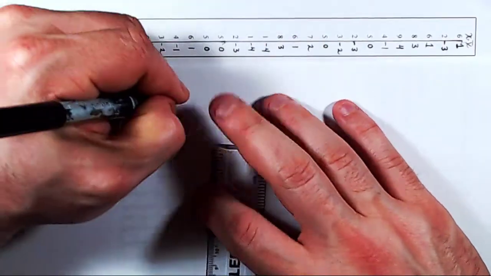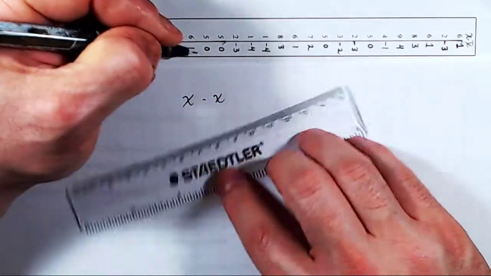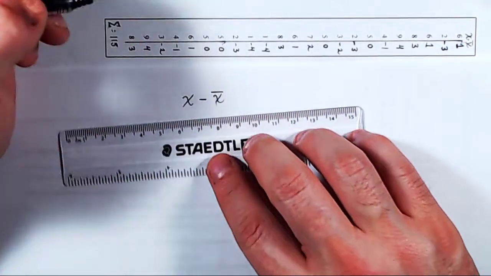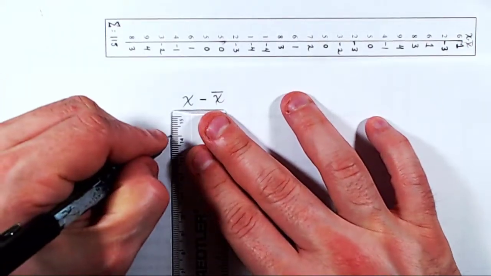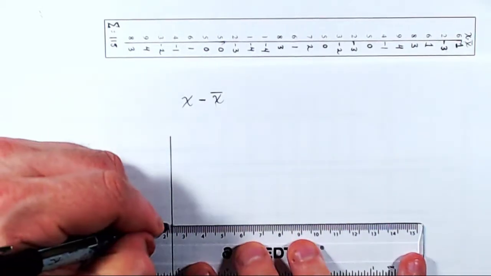What am I coming up with? X minus X bar, or X minus the population mean. Okay, I'm coming up with something that looks like this. So I'll draw a line here and a line here.